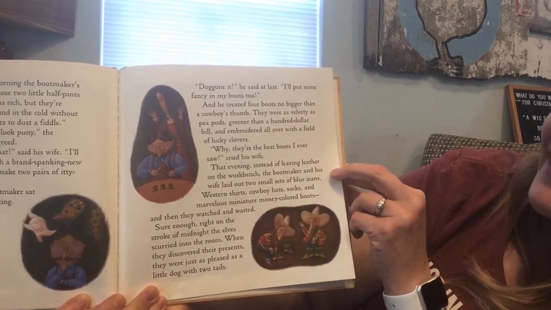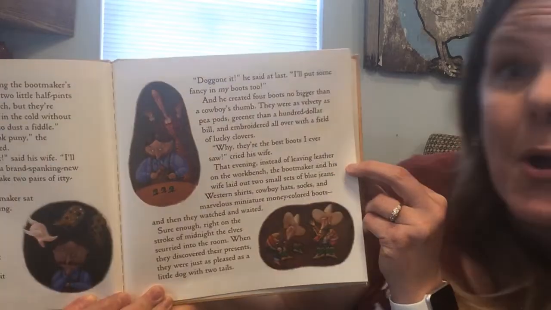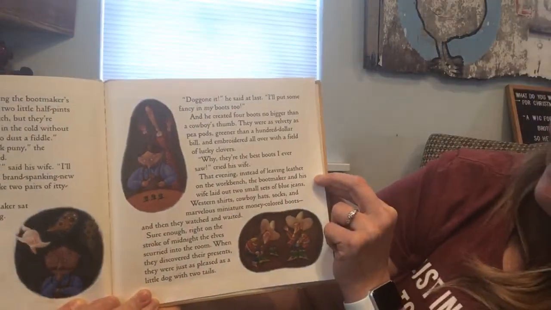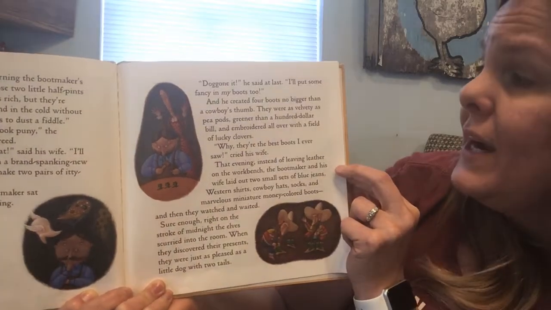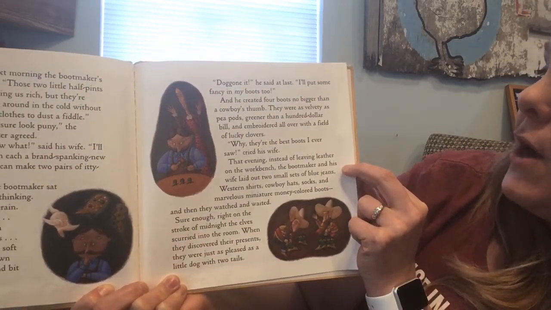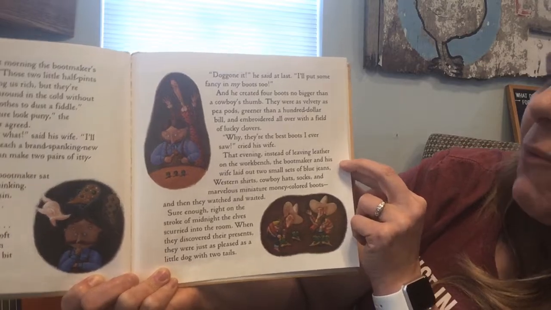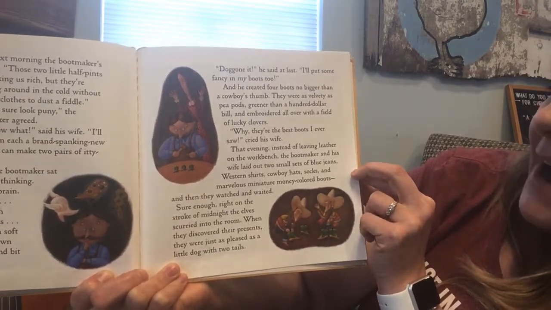They were velvety as pea pods. Oh, another simile there. I heard that signal word, as. They were velvety as pea pods, greener than a $100 bill, and embroidered all over with a field of lucky clovers. "Wow, they're the best boots I ever saw," cried his wife.